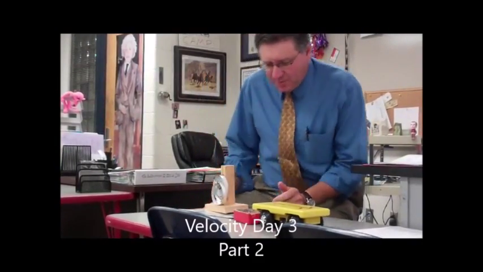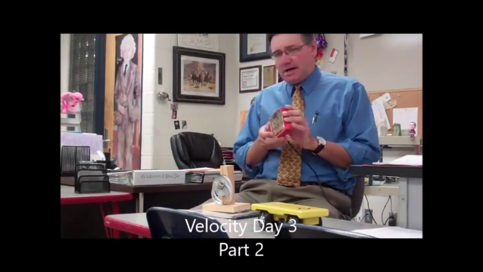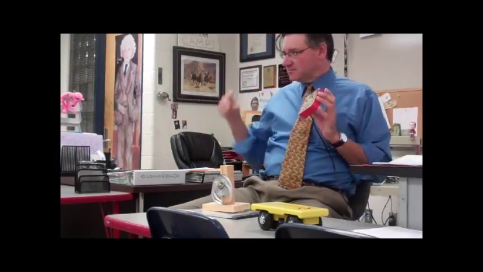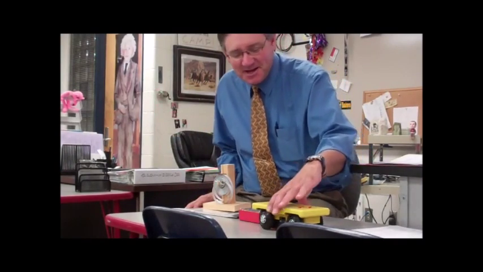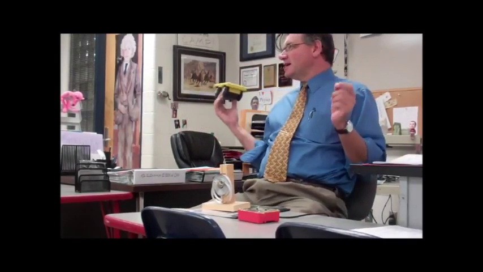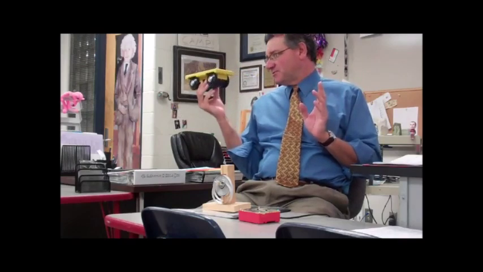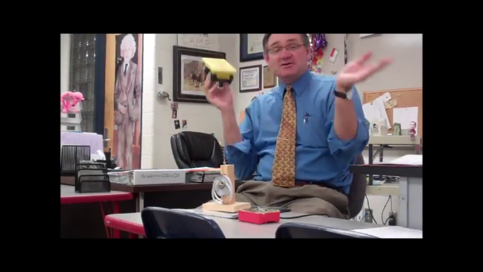So what you're going to need for this lab is a couple of things. This is what we call a spark timer, oddly enough, because it makes little sparks, and it keeps track of time. Hence the term spark timer. Now, this is what we call a CVD, which is a technical term for a constant velocity device. They call it a constant velocity device because they can charge us like $40 for this. If they just called it a bulldozer, they could only charge 10. But because it's a constant velocity device, they can charge a lot more money.